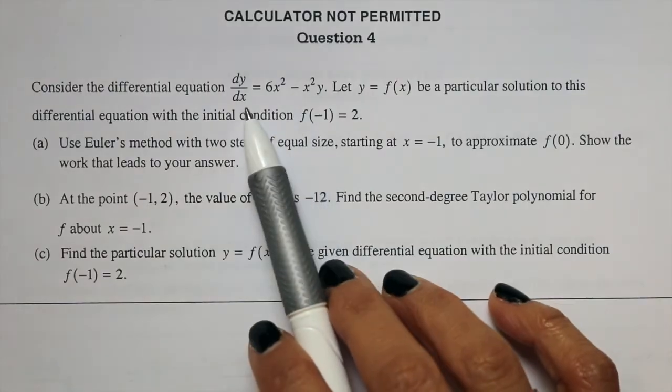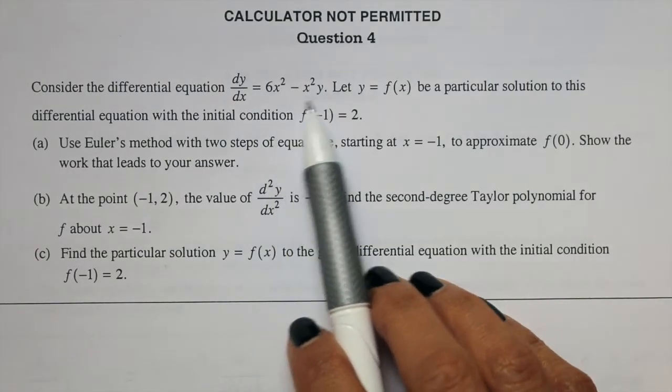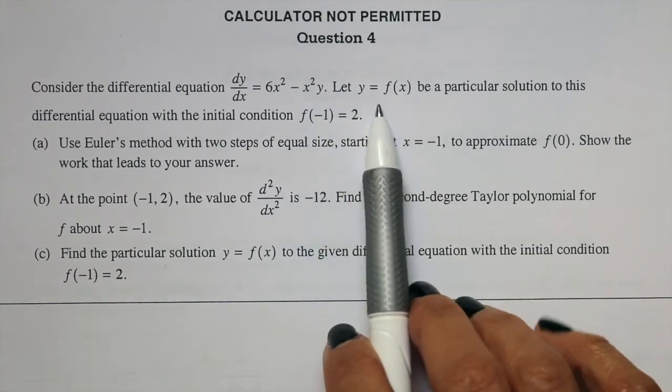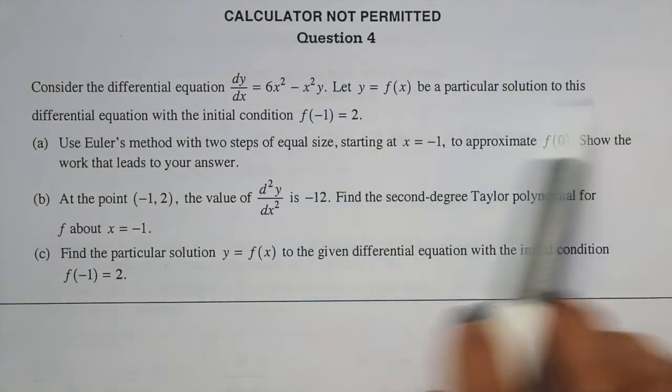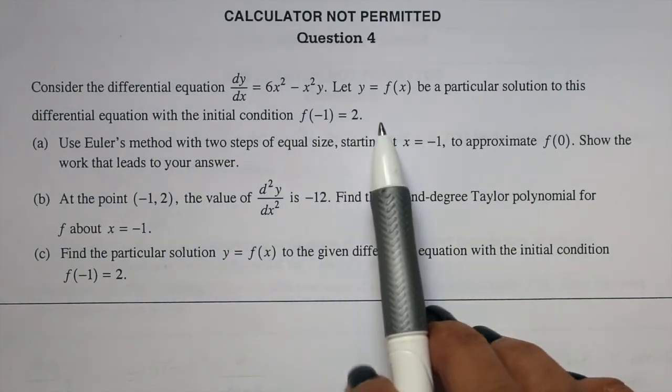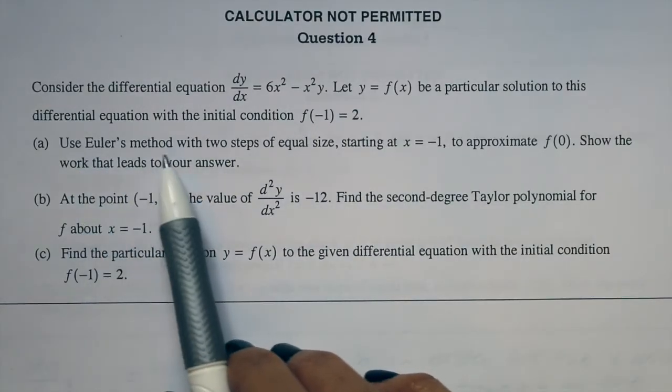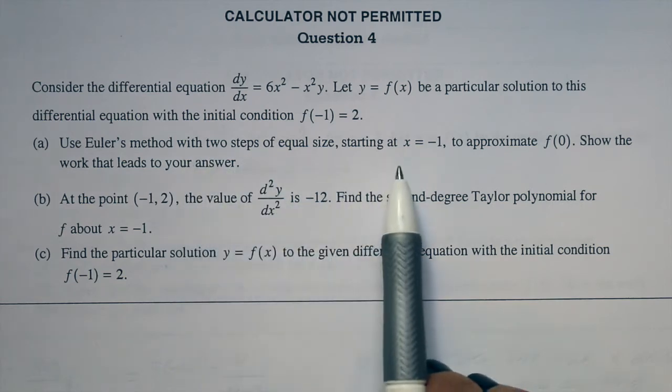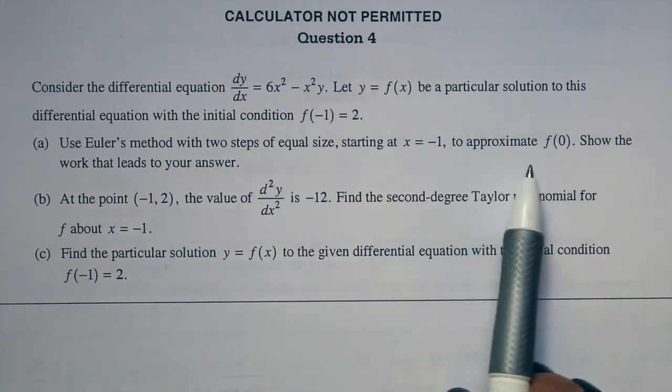For this FRQ, you're given the differential equation dy/dx = 6x squared minus x squared y. Let y equal f of x be a particular solution to this differential equation with the initial condition that f of negative 1 is equal to 2. For part A, it says use Euler's method with two steps of equal size starting at x equals negative 1 to approximate f of 0.